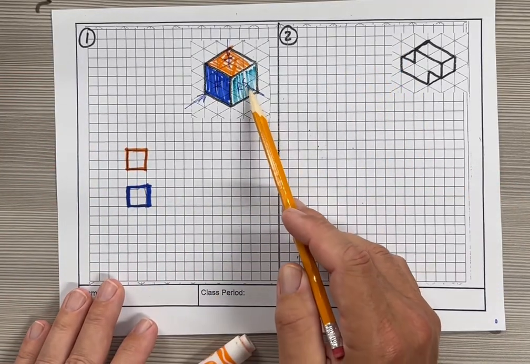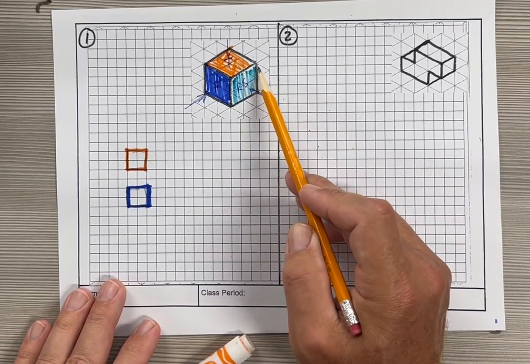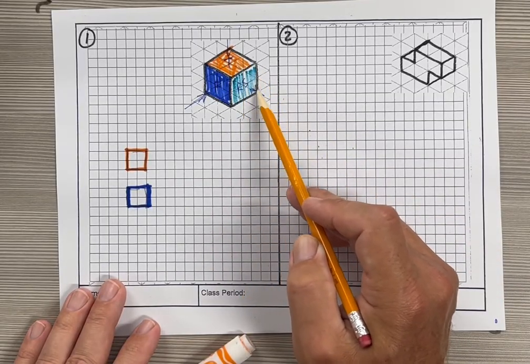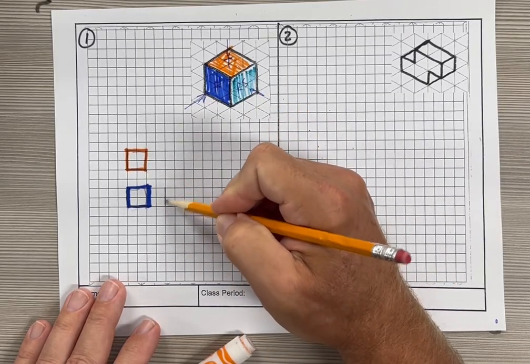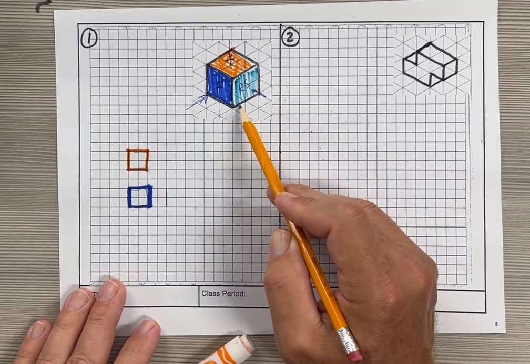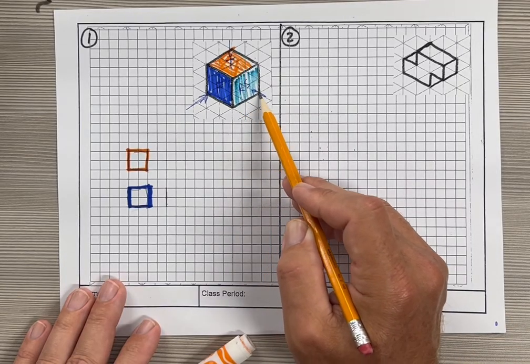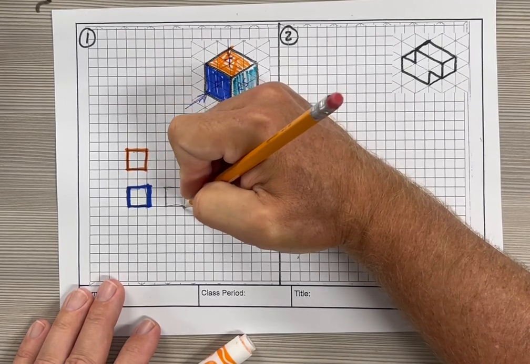So now if we go to our right side, again, you can see it's 2 squares tall, 1, 2, which happens to be the same height as our front view, which makes sense. And then our width of it, again, is 1, 2. So we're going to have a square that's 2 by 2.